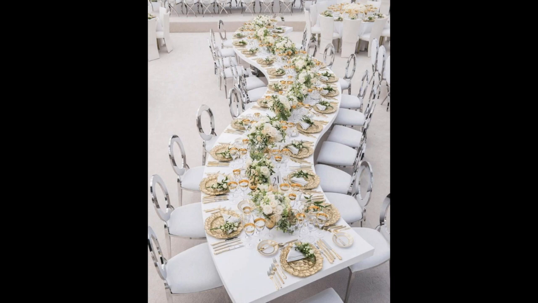All right, so the next table is one that I have never heard of before. I've never heard of this name, but I did go and do some research on it. And once I looked at it, I was like, I've seen these tables before. So it's called the Serpentine Tables. Serpentine. It's actually a table that is curved.